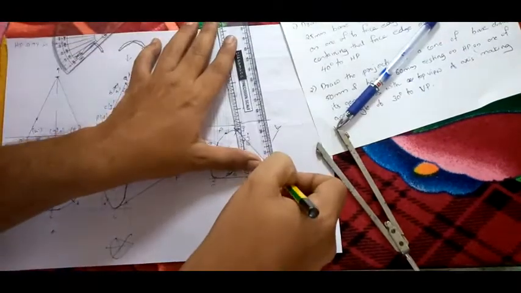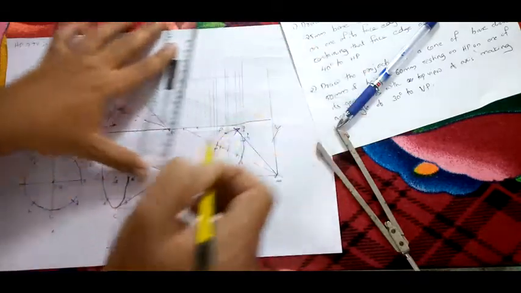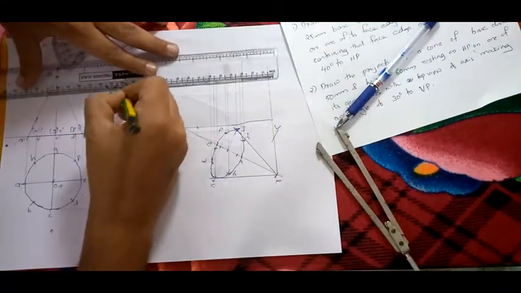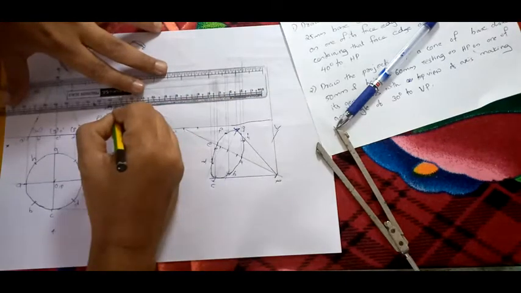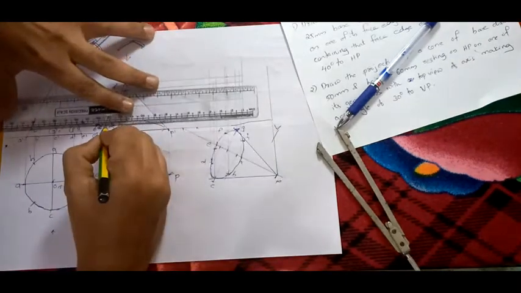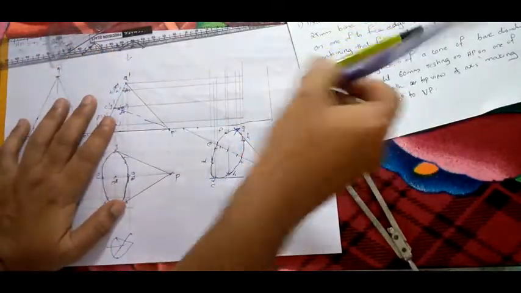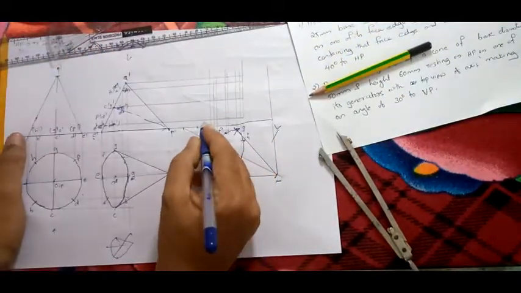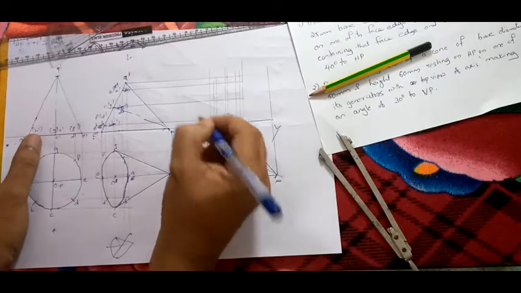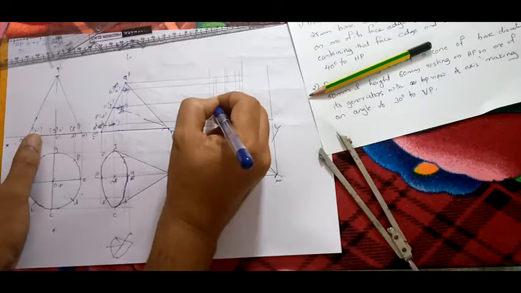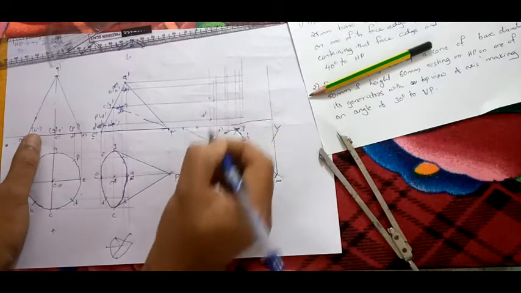And also P. Then horizontal lines from here 1, 2, 3, 4, 5. Now very carefully mark these points. So D, first D here, that is D dash. Next is C, C dash.